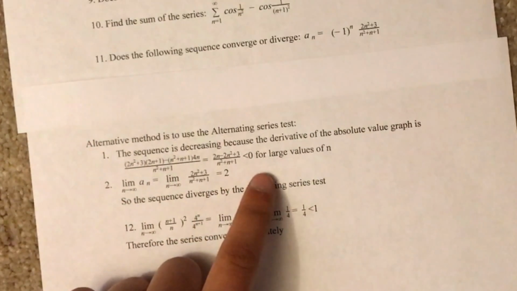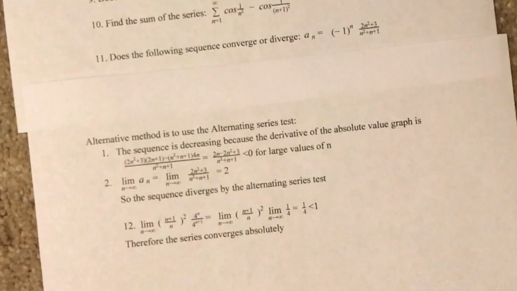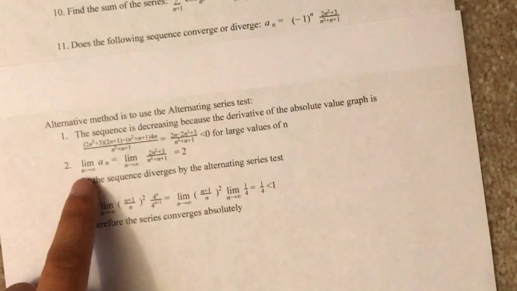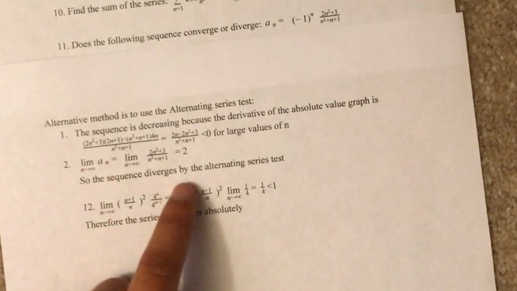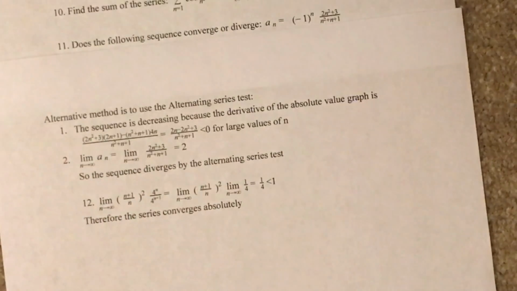And for large values of n, the derivative would be negative, and so therefore the sequence is decreasing. However, the limit as n goes to infinity of a sub n, which is your sequence, is 2 and not 0. So the sequence diverges by the alternating series test.